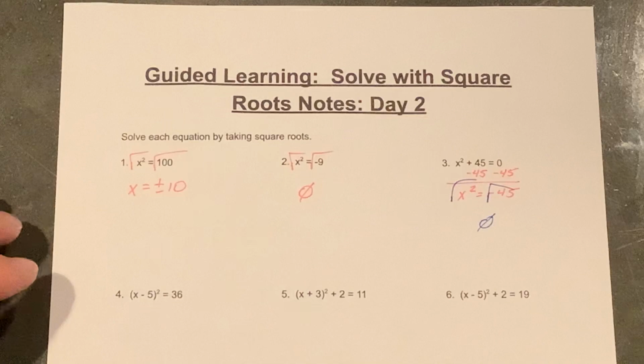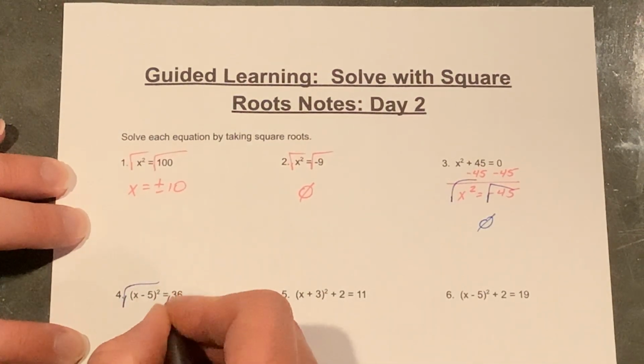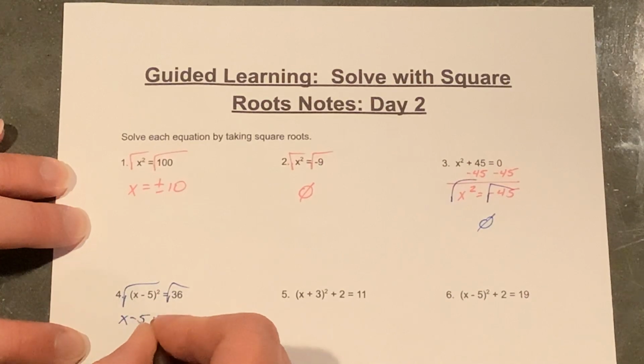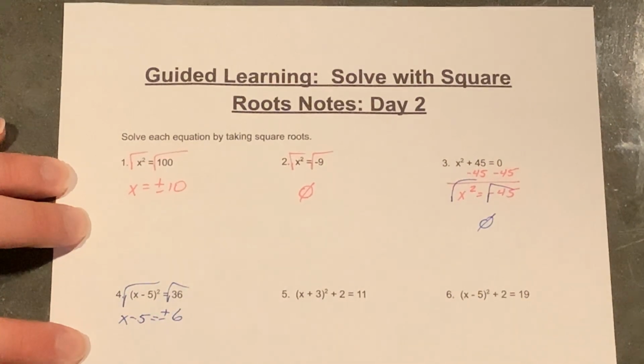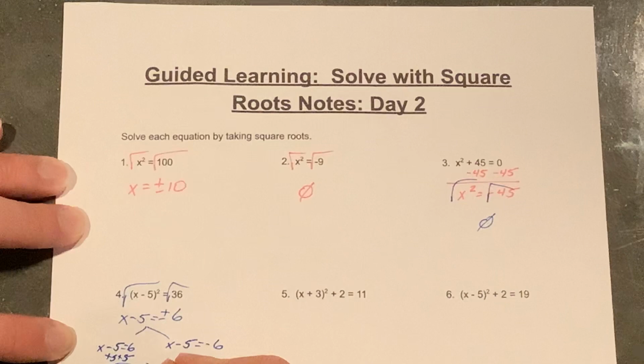All right, number 4, very similar to what we did yesterday. We're going to take the square root of both sides, and when we do that, we're going to get x minus 5 equals plus or minus 6. Again, because it has the parenthesis, we need to divide into 2 equations. X minus 5 equals 6, and x minus 5 equals negative 6. Add 5 to both sides. We're going to get x equals 11 for this part of the answer, and when we add 5 over here, we're going to get x equals negative 1. Both of those solutions would make the equation true.